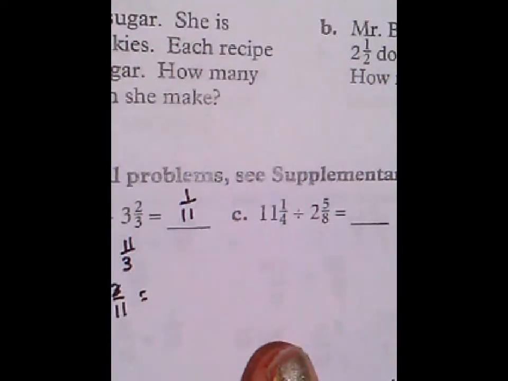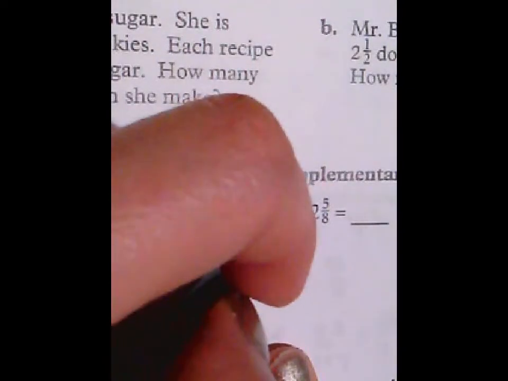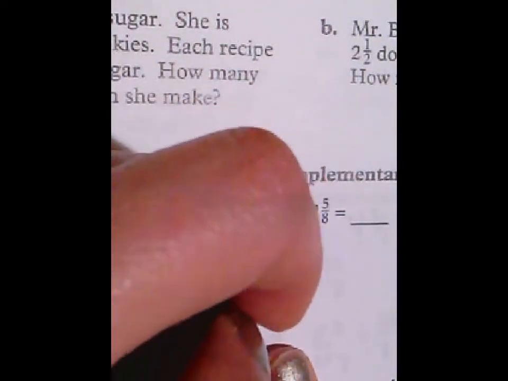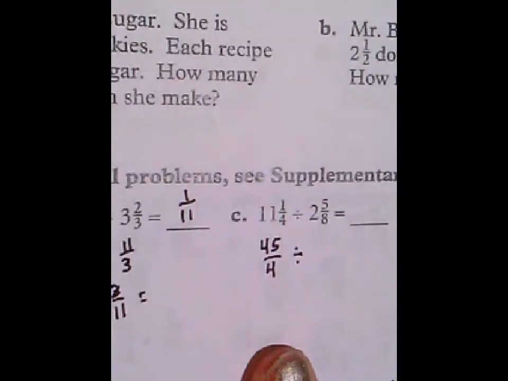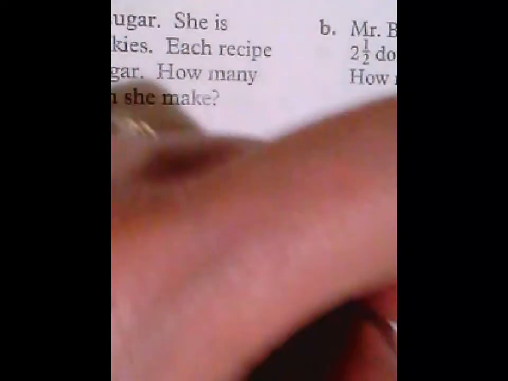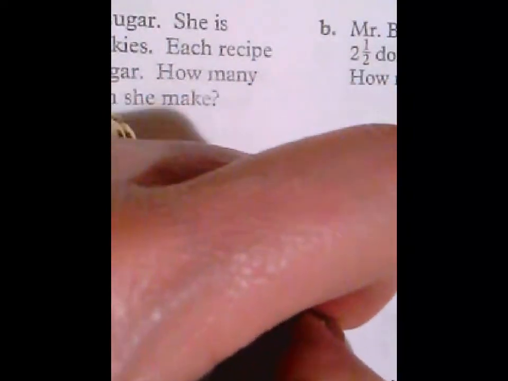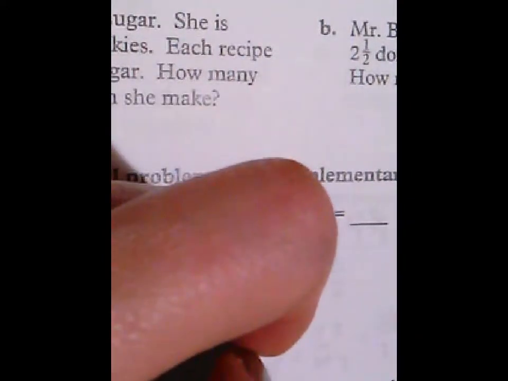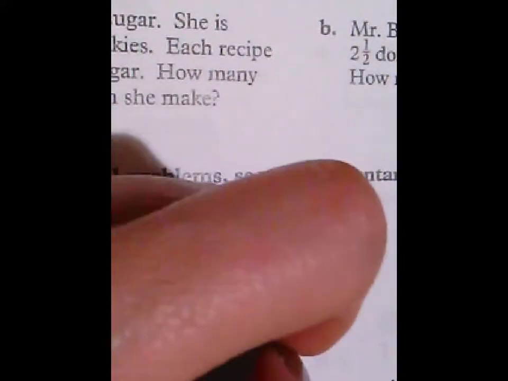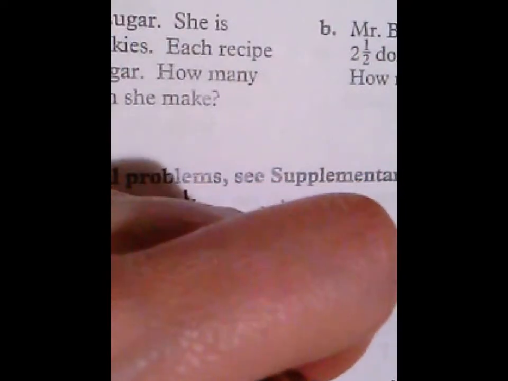So 11 1/4. 11 times 4 is 44, plus 1 is 45 over 4. And this next one, 2 5/8. 2 times 8 is 16. 16 plus 5 is 21 over 8. Okay, so now let's invert and multiply. 45 over 4 times 8 over 21.